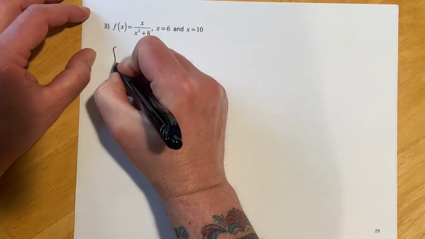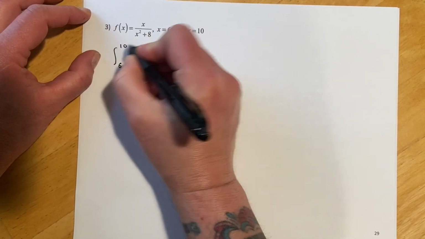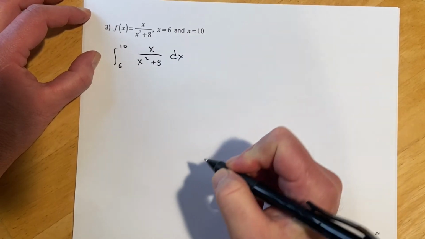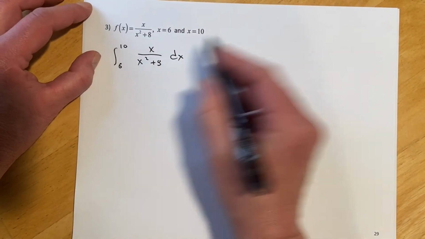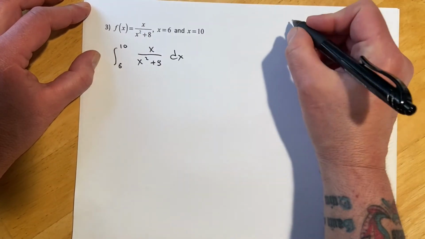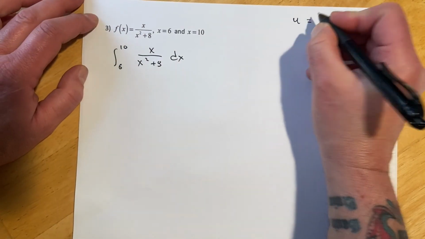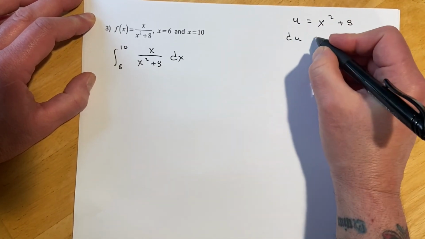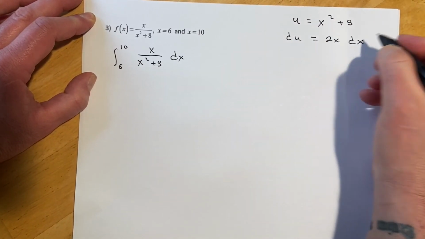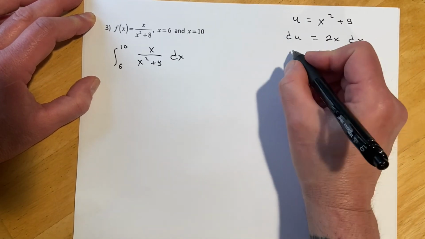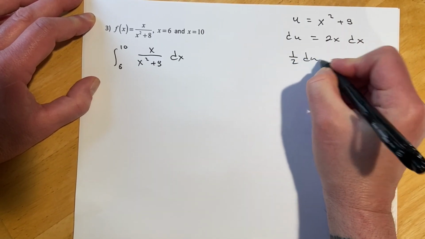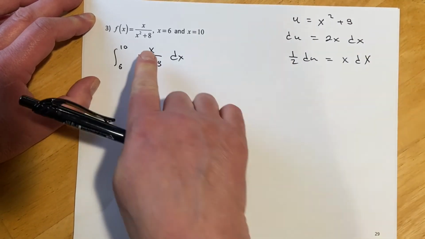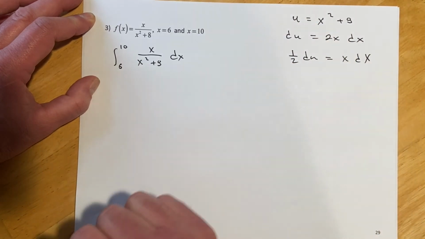Okay, so this one we're doing from 6 to 10, and x over x squared plus 8 dx. And so here we're going to let u, because it's a fraction, so we'll let u be the denominator, because that has the higher power. And now that makes our du 2x dx, which is close. We got to get that 2 out of there, so let's make that 1/2 du equals, and half of that would reduce it to x dx. And that's what I'm going to have left over when I do my substitution.